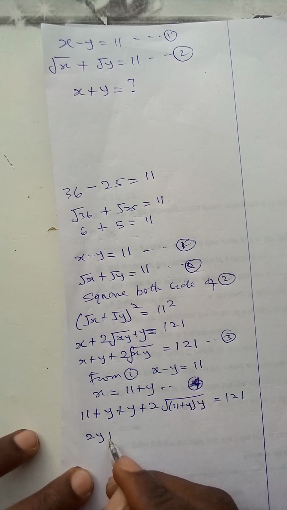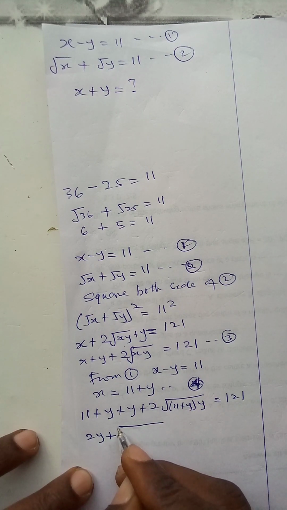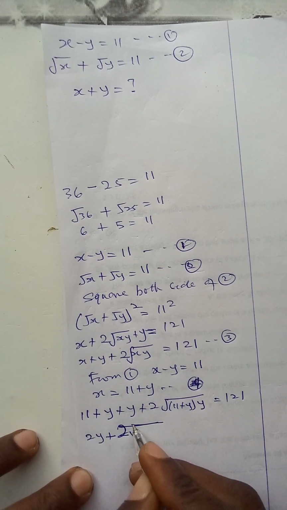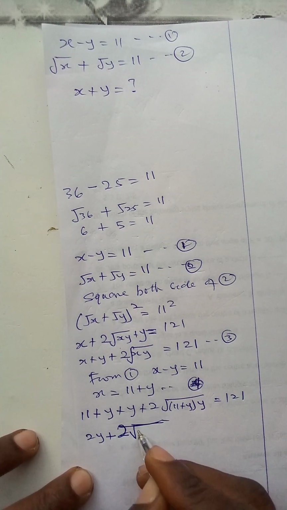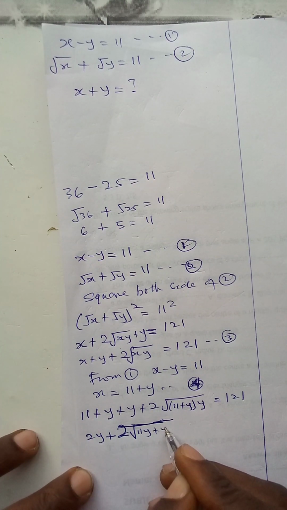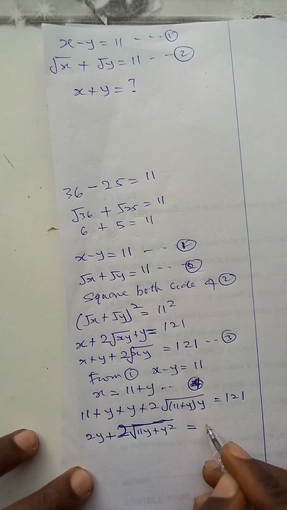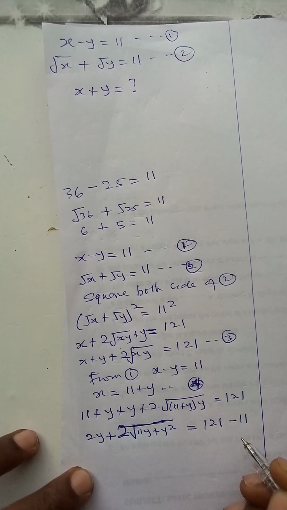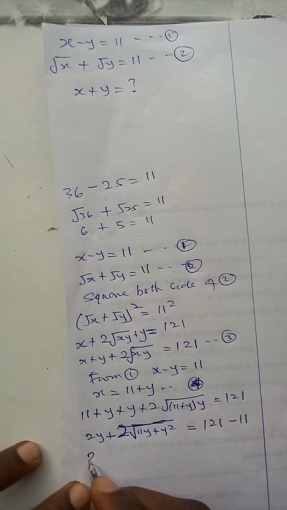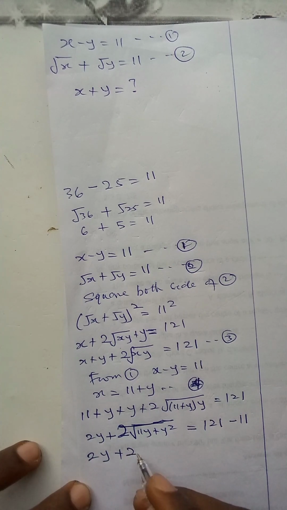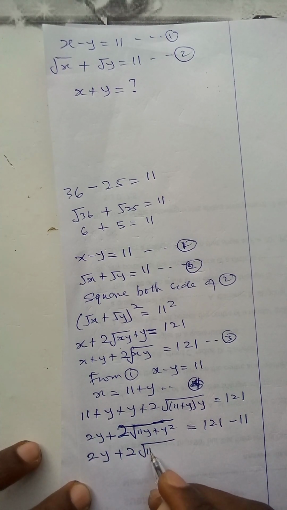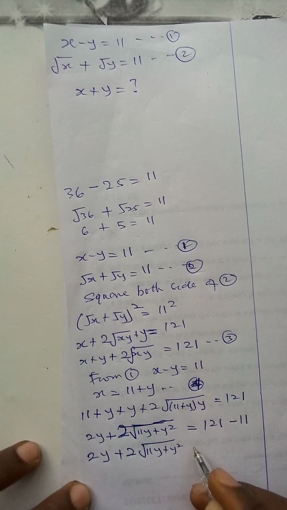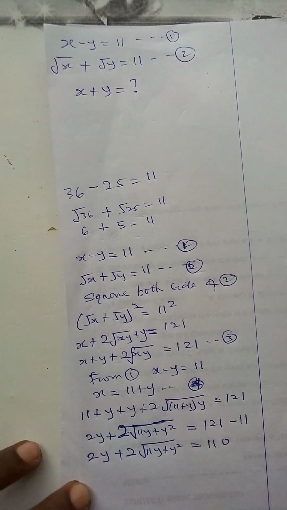So we have 2y plus 2 brackets, this is 11y plus y squared, is equal to 121 minus 11. 121 minus 11 will give us 110. So 2y plus 2 root of 11y plus y squared will give us 110.